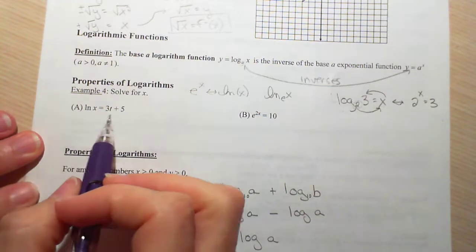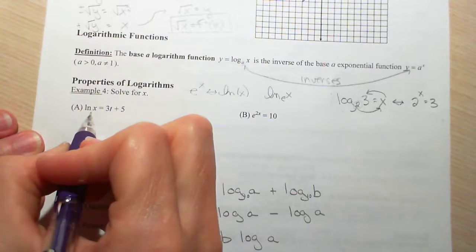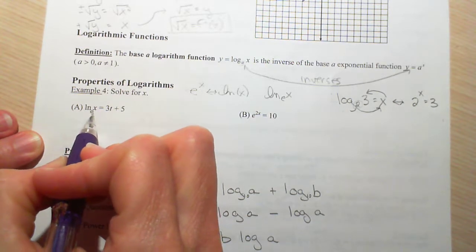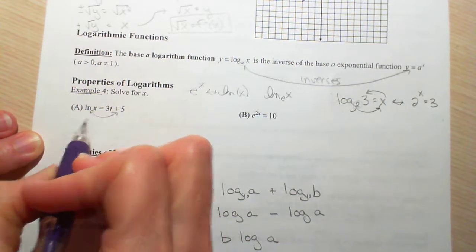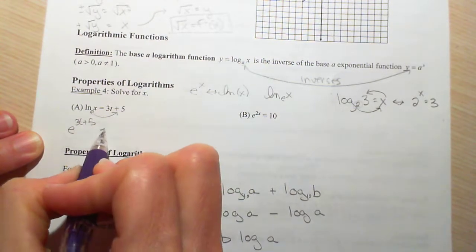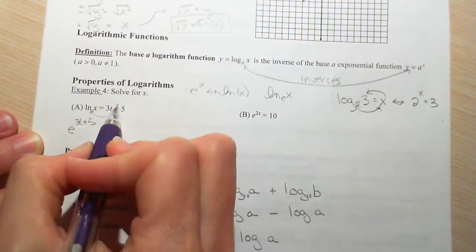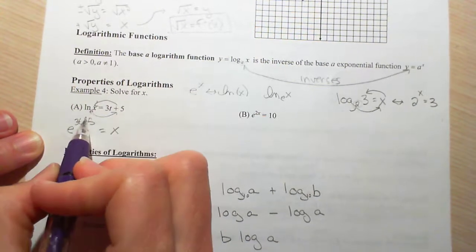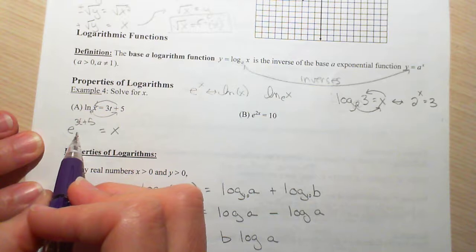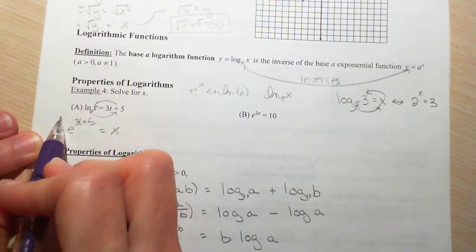Okay, so there's a couple of ways to solve this. I would always convert this to an exponential. So you can do the rewrite, e to the 3t plus 5 equals x. So I just rewrote it, just like I did up here, as an exponential. So this is what x is equal to.